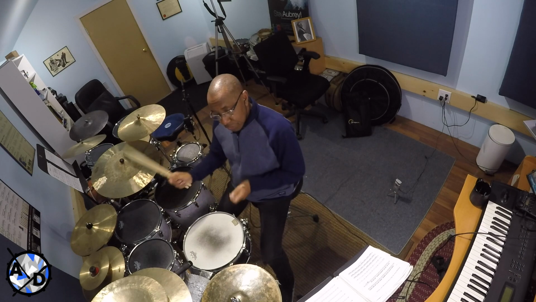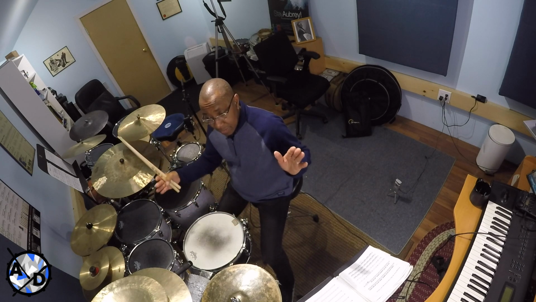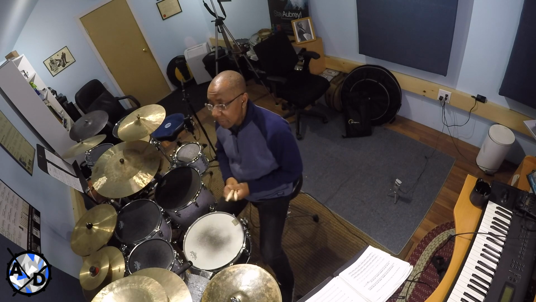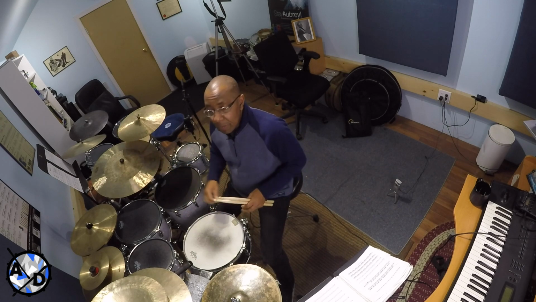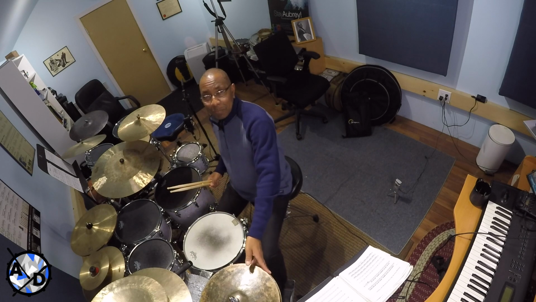It uses that grouping of 3 accents that I described when we played the accented 7-note groupings. And it does go across the bar line. The instruments played along with my snare drum part. This is how it came out.